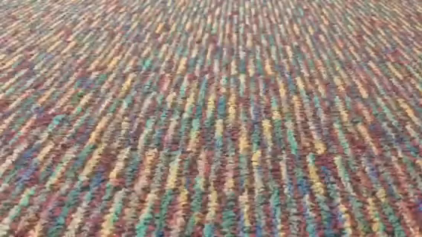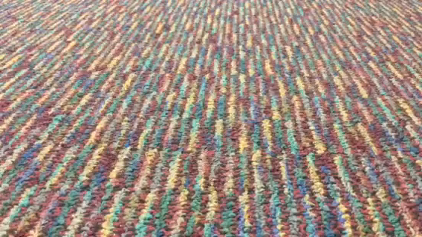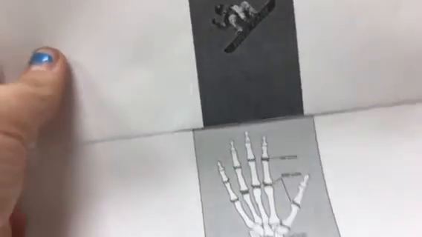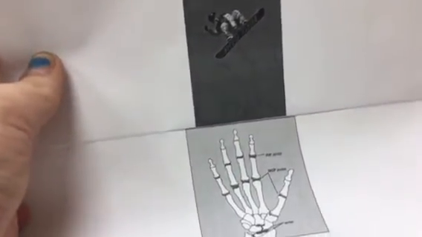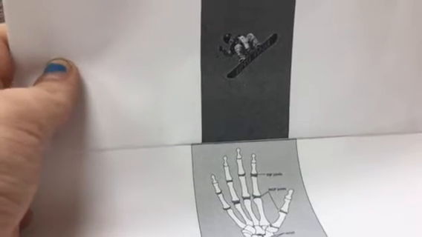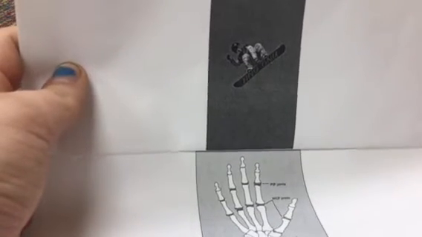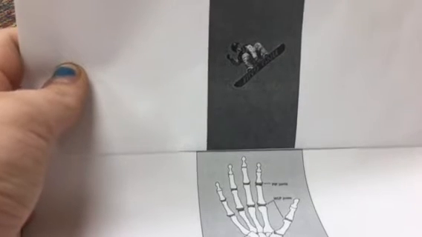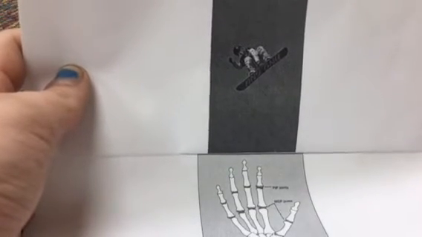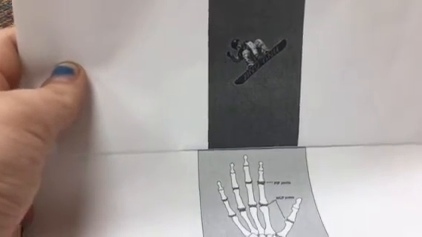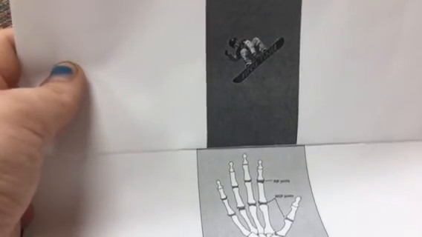Now for the third photo, this person is bending their fingers to grab hold of the bottom of the snowboard. They are using the knuckle joints, which are the distal interphalangeal joints and also the proximal interphalangeal joints. These joints are classified as slider joints.